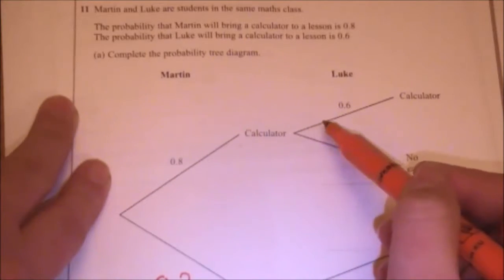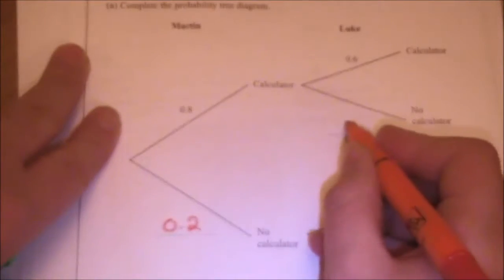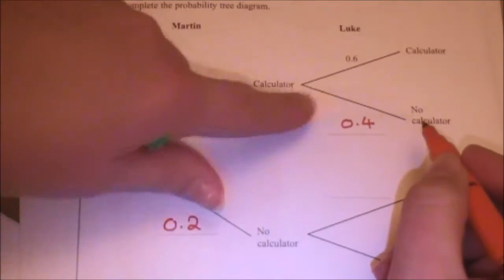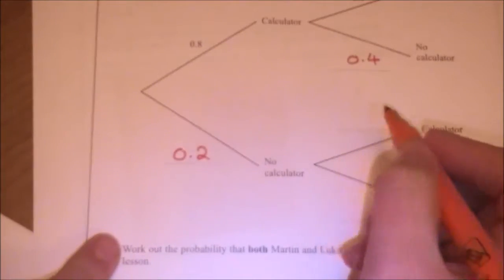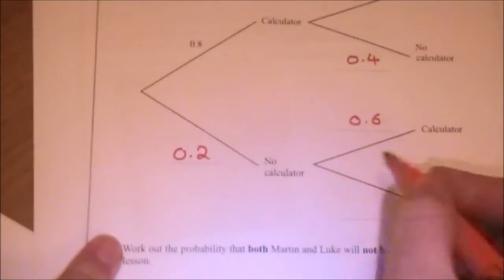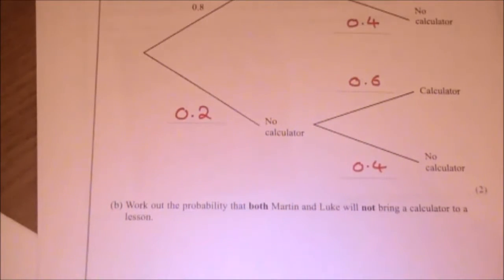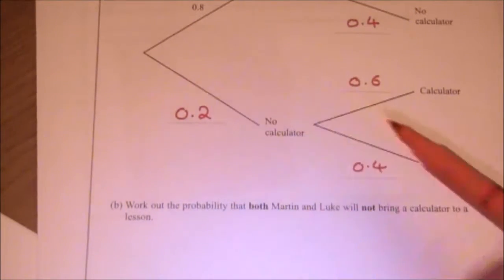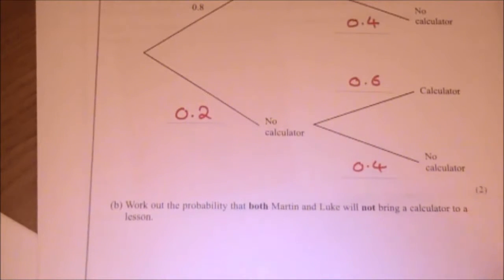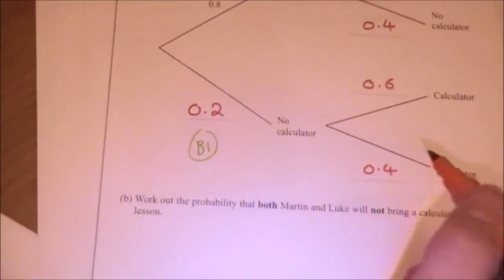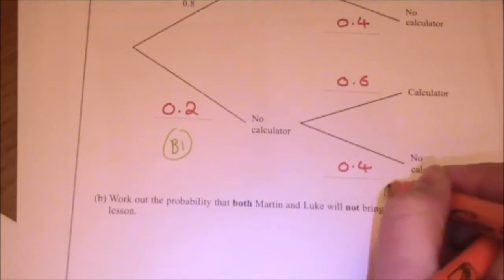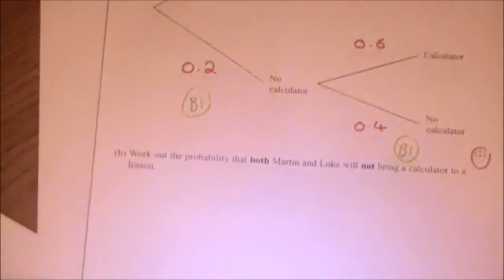Luke's probability of bringing a calculator is 0.6. So the probability of Luke not bringing a calculator is 0.4, because they go together to make 1. And because nothing's changed here and he's unaffected by whether or not Martin brings his, this is going to be 0.6 for a calculator and 0.4 for no calculator. So there's Martin's probabilities, there's Luke's. That's 2 marks there. The marks are 1 B1 mark for getting Martin right, and then another B1 mark for getting Luke right.